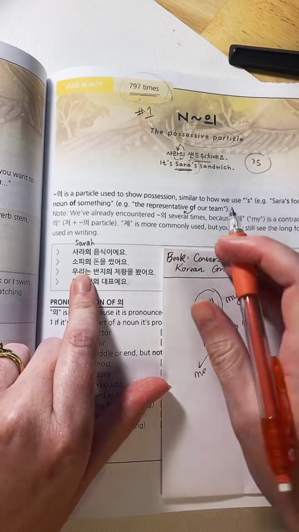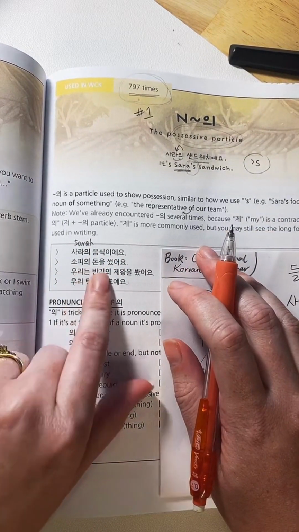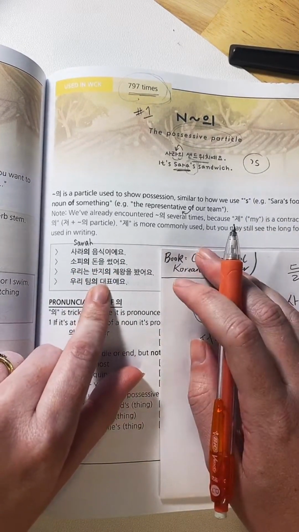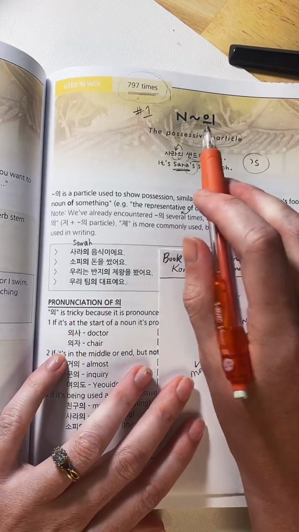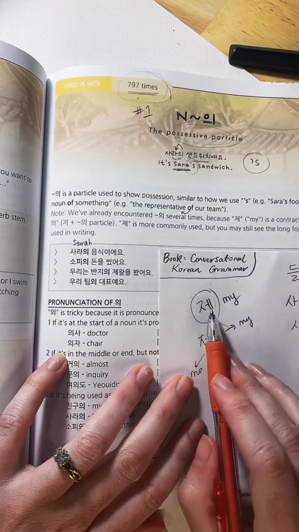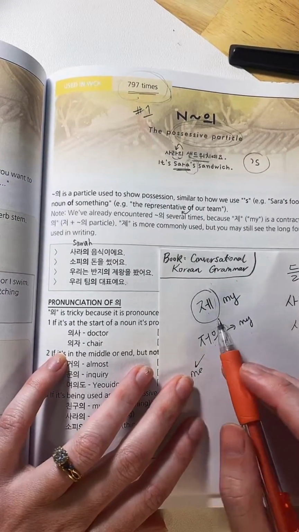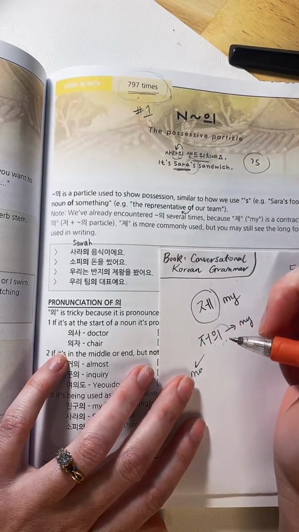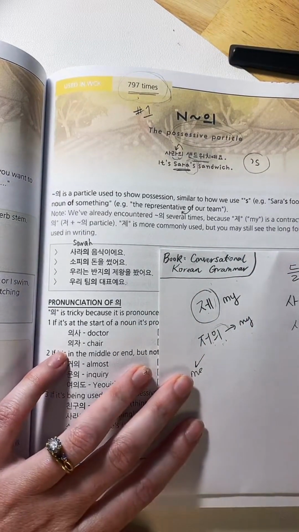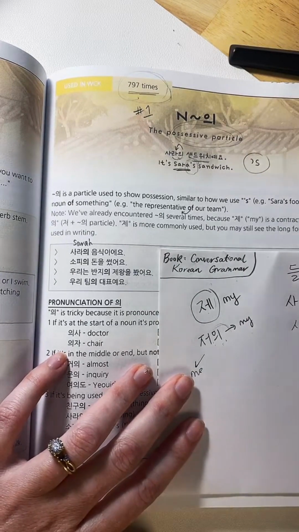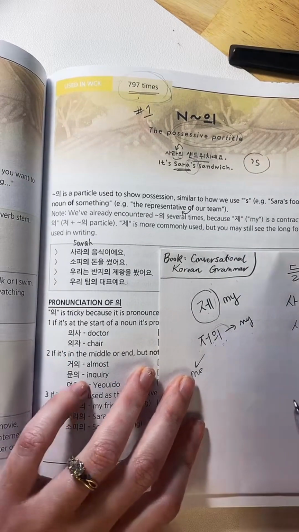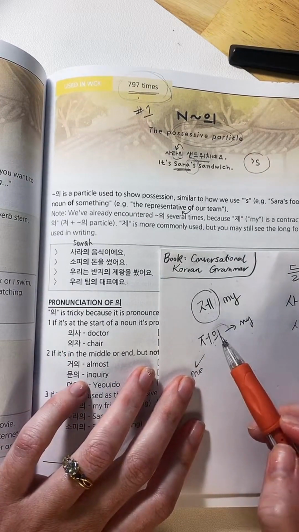What about this one? 소피의 돈을 썼어요. What is 내가? There are different ways of using this particle depending on whether you're speaking formally or informally. This is the formal way. 제 is the formal. 내가 is me. I'm not going to get into that right now, but there are lots of different particles you can use with subjects. This is 저 in formal language plus 의, the possessive particle.